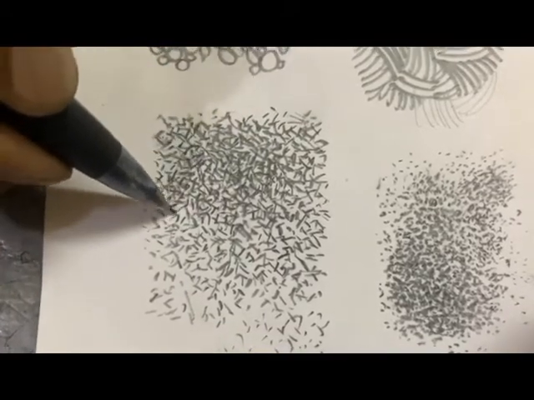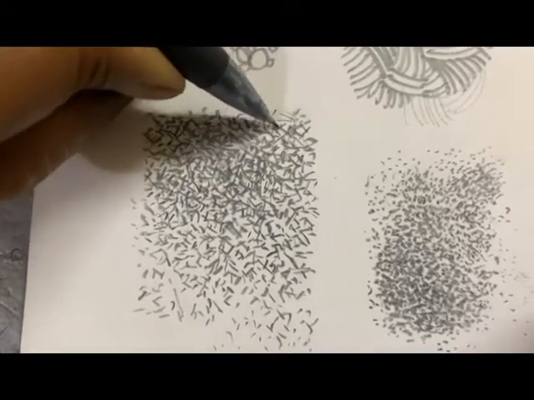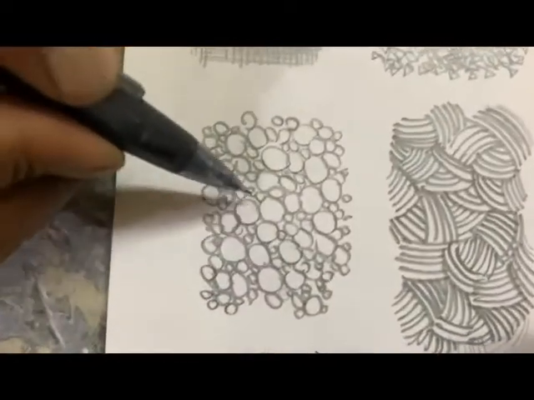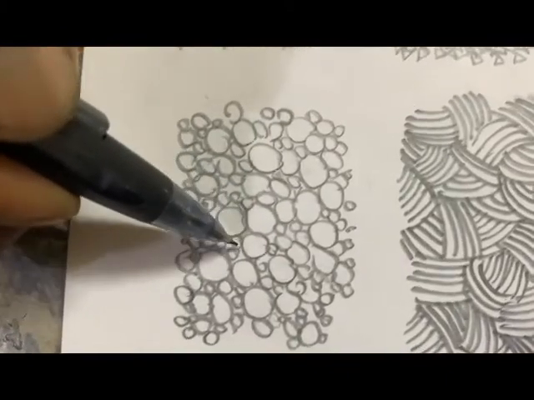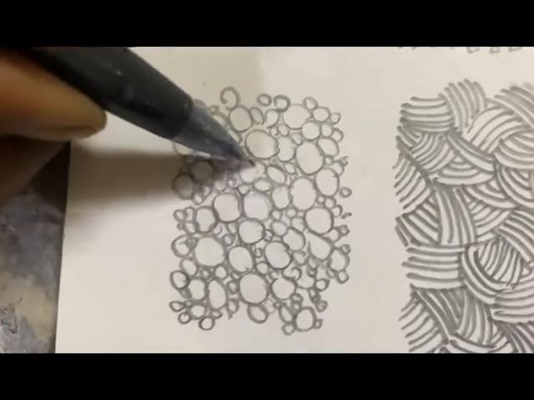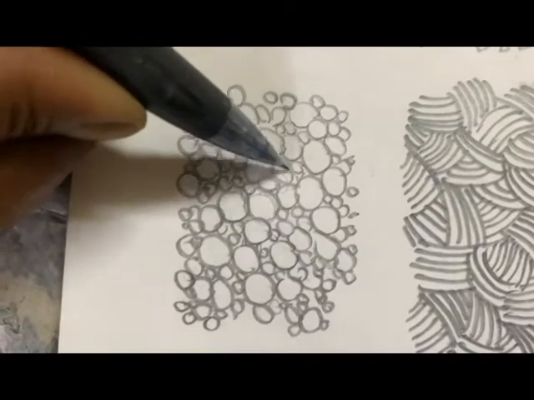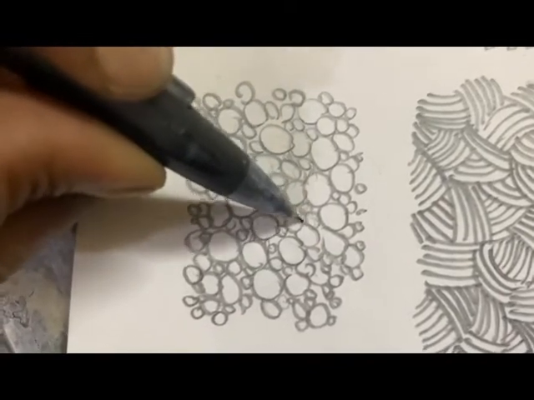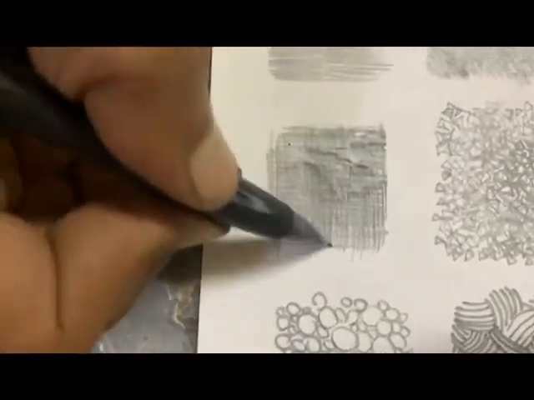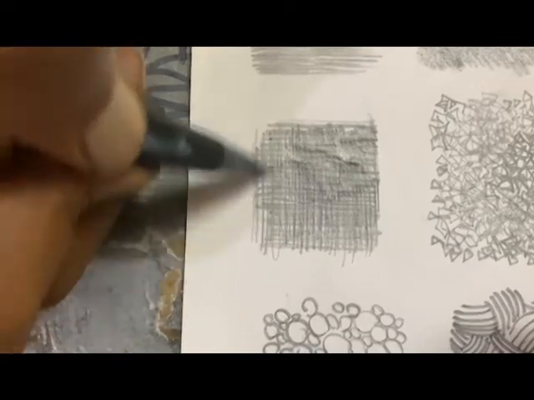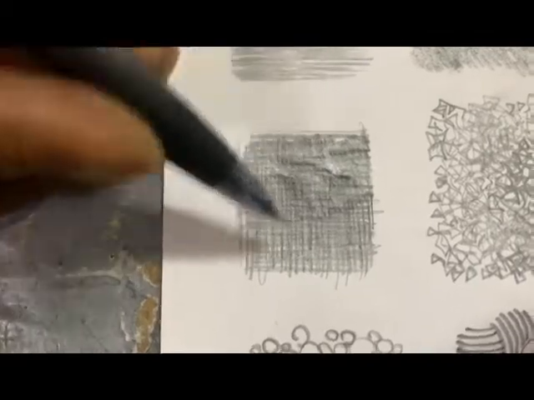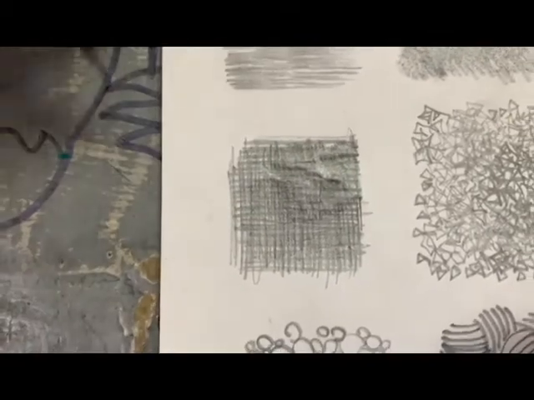This is very interesting strokes. Now this one is these pebbles, big and small stones. Here also it is giving a very dynamic texture. Now we have crisscross, horizontal and vertical lines meeting each other, giving a net effect.